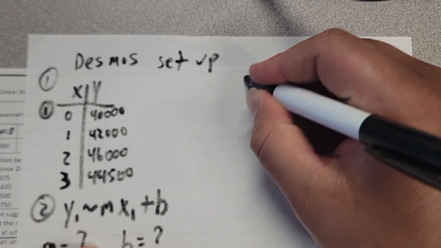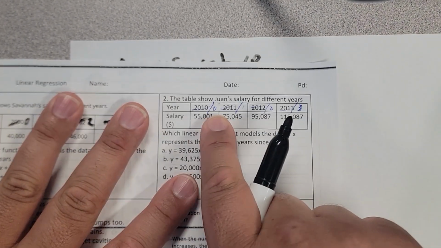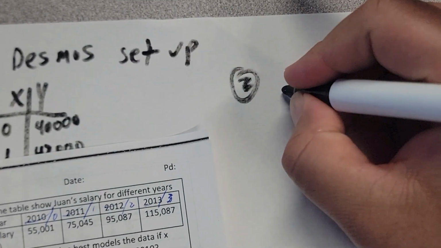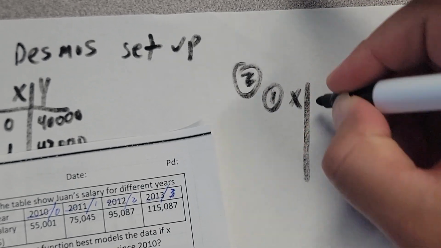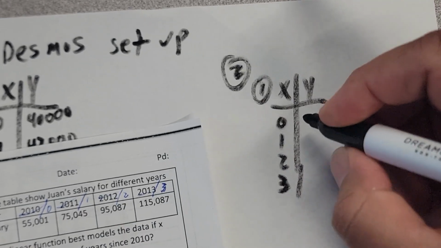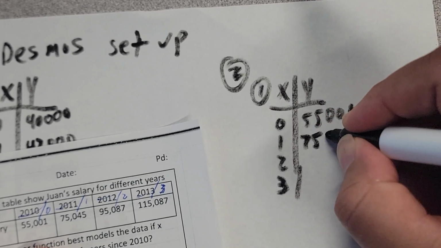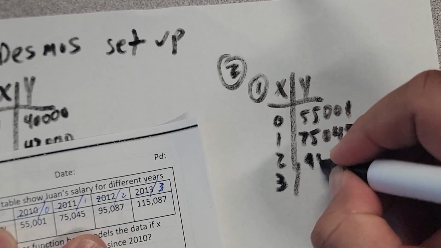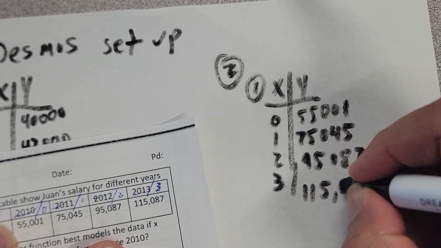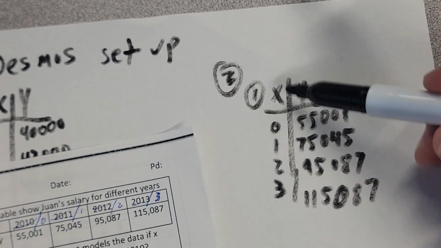All right, so let's go to question number 2, which is the same thing. Remember, you want to take out the year and you want to put 0, 1, 2, 3 for number 2. Okay, so my setup, you're going to go ahead and just type it in. 0, 1, 2, 3. Type in your numbers, 55,001, 75,045, 95,087, and then 115,087. Okay, there's a little typo on this one.